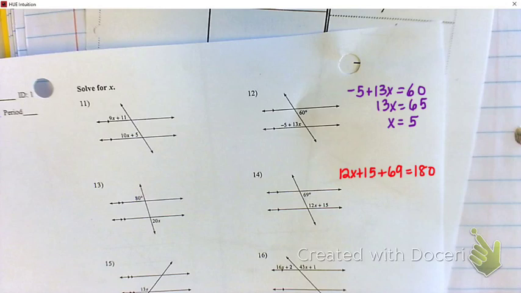And by knowing the kind of angles they are, that helps you figure that out. Okay? So on 14, you're going to add the 15 and the 69. I think it's 84. Subtract 84 on both sides. And then divide by 12.